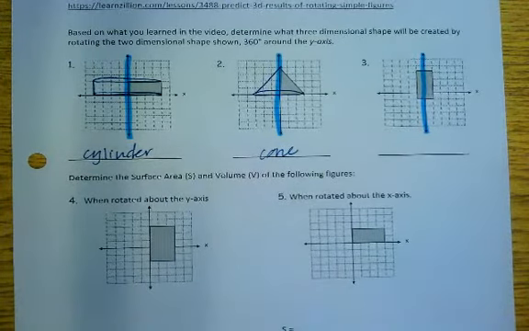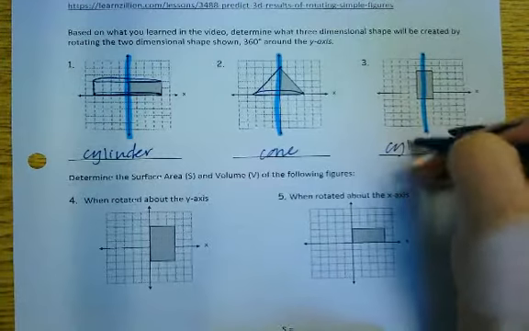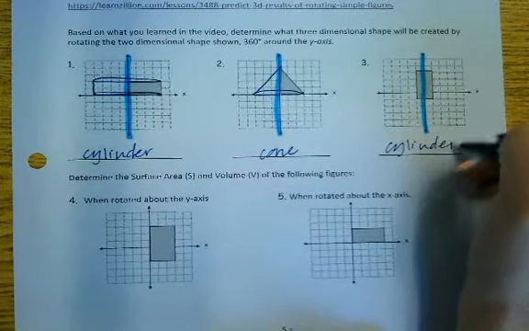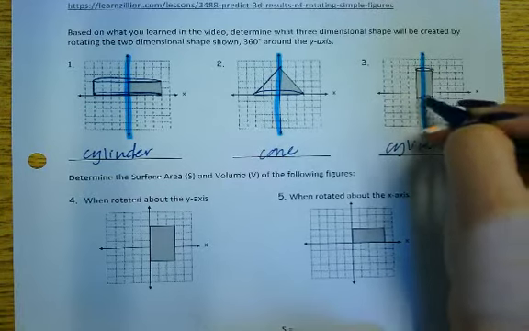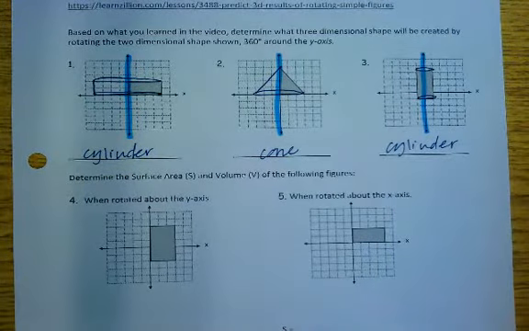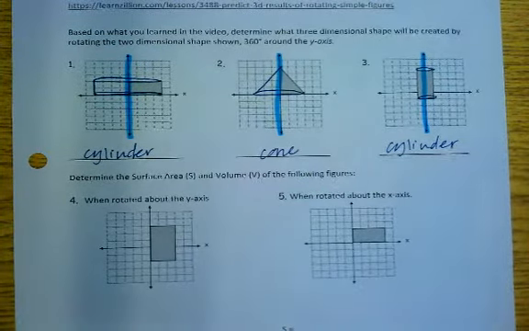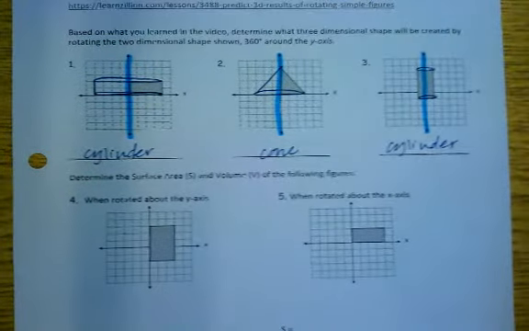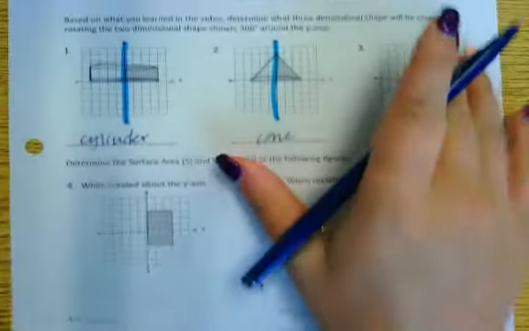Number 3, what 3D shape would be created? A cylinder. This one's a little bit trickier just because the edge doesn't line up right against the axis, but it would create a cylinder. So, in summary, your rectangles that are rotated are going to create what? Cylinders, and your triangles rotated around your axes are going to create what? A cone. Okay?